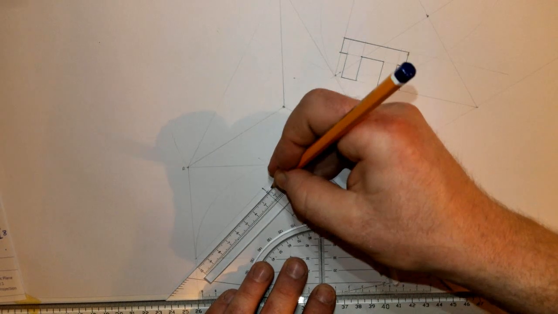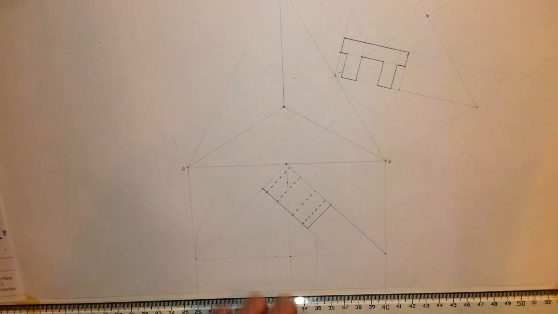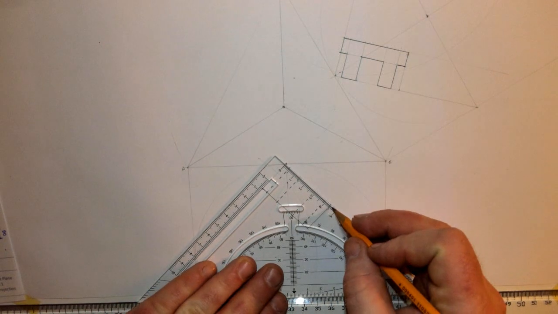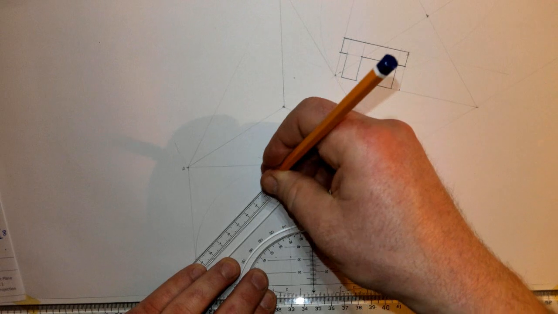Alright. Okay, so now we have the plan drawn. I just heavy in a bit more here, a few more lines, to outline the shape there.